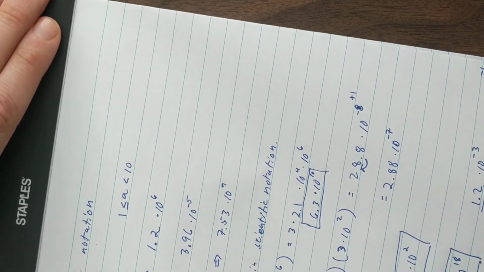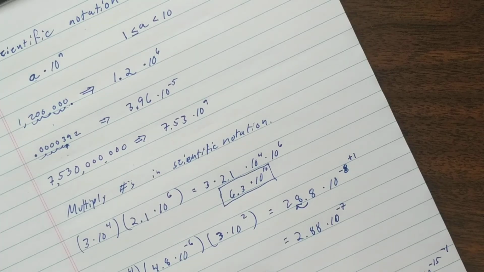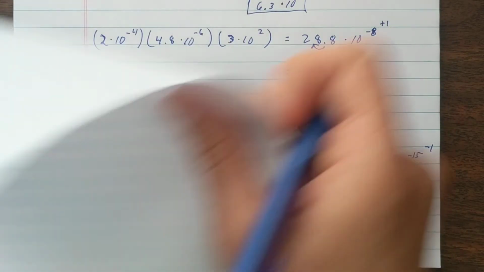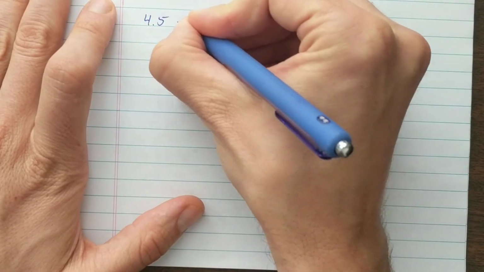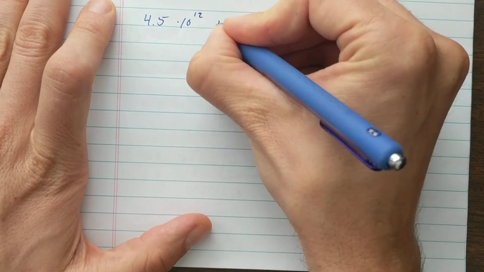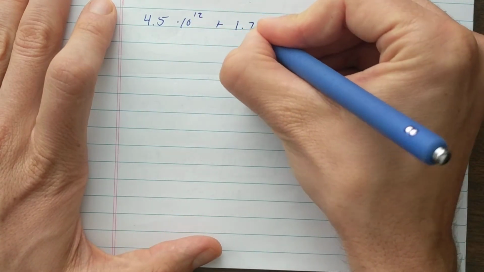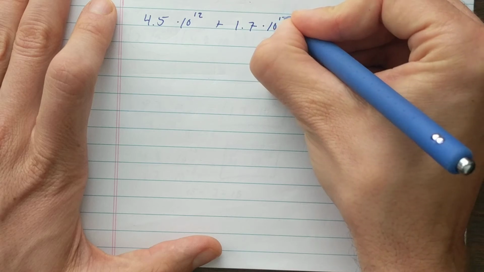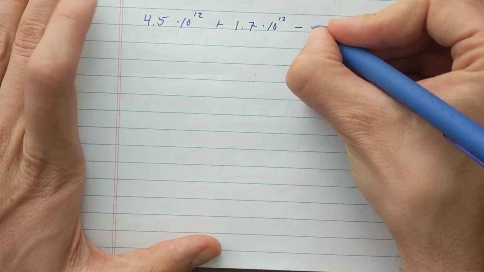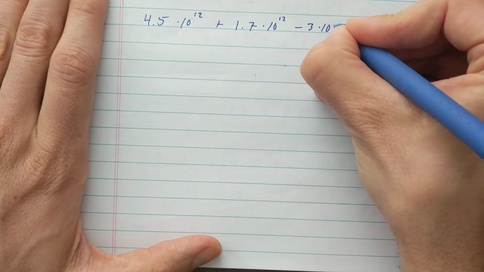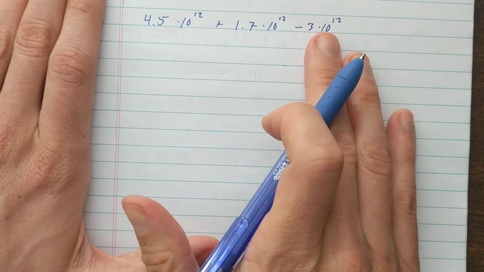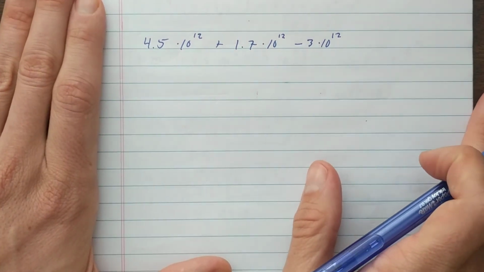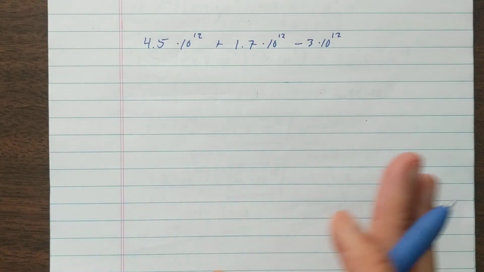We're going to try adding scientific notation here. So let me get a new piece of paper. There we go. Okay, so adding scientific notation. So what if I have 4.5 times 10 to the 12th plus 1.7 times 10 to the 12th minus 3 times 10 to the 12th. Well, notice everything is in terms of 10 to the 12th. If everything's exactly in the same term, which is 10 to the 12th, we can actually add these.